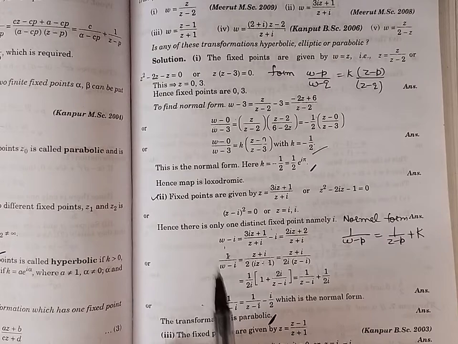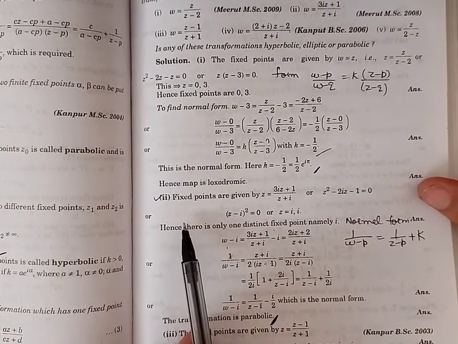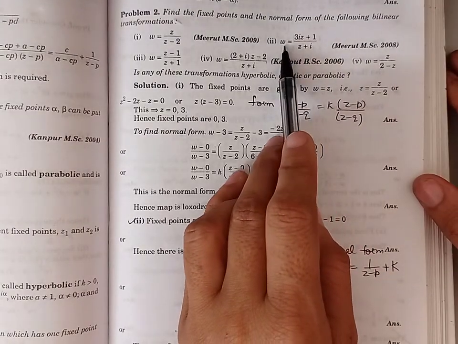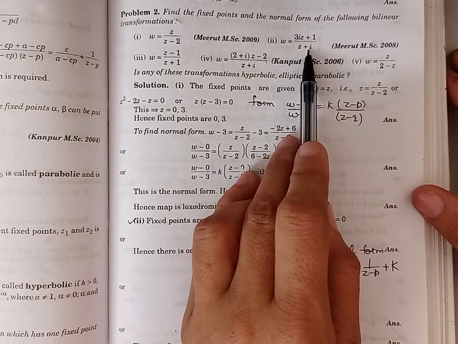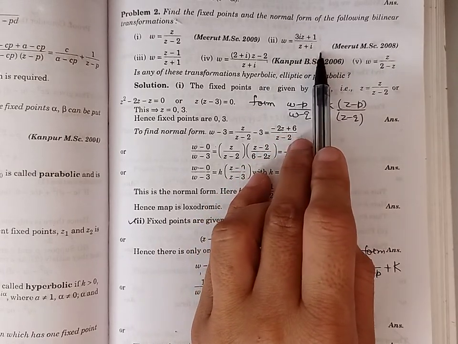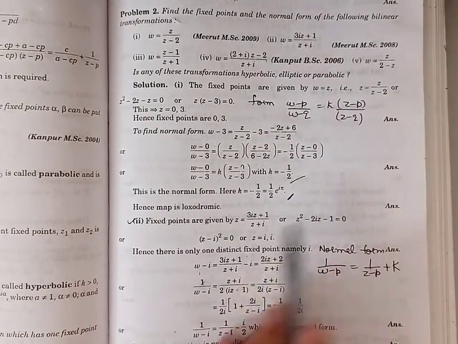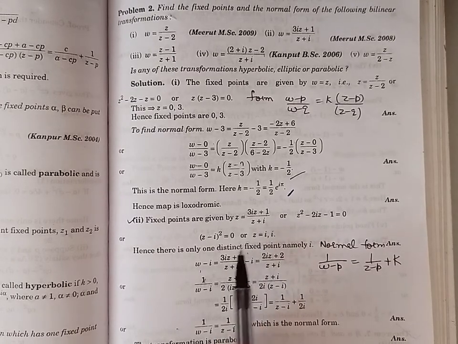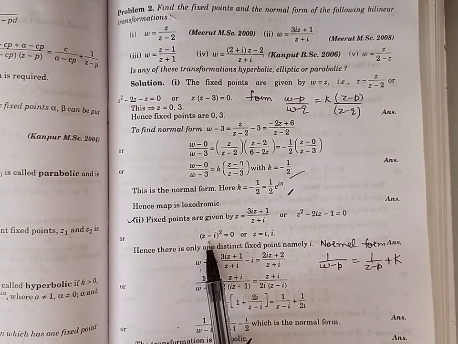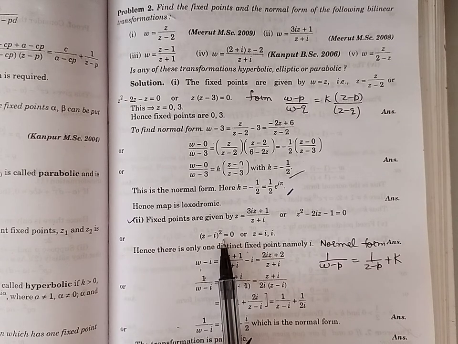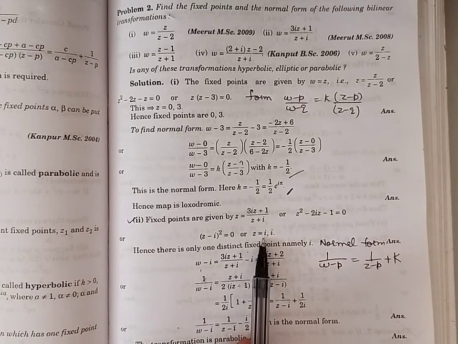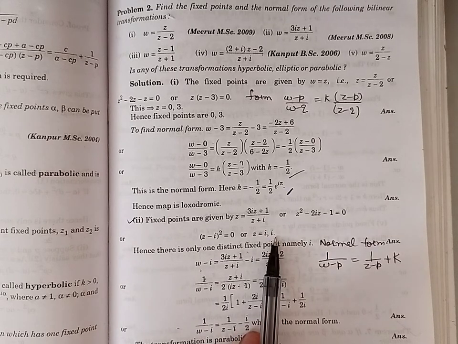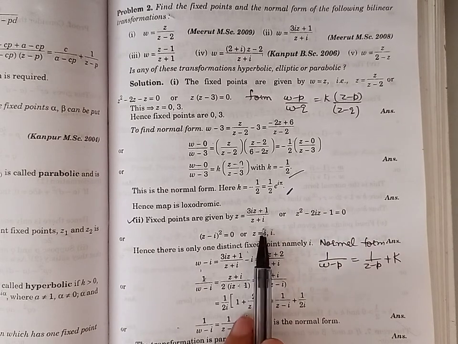Now, in the next part, we are to find the fixed points of the transformation w = (3iz + 1)/(z + i). So let us replace w by z, and after cross multiplication and simplifying, we get the equation (z − i)² = 0. So we get two values of z which are same. These are i and i. It means there is only one distinct fixed point, which is i.